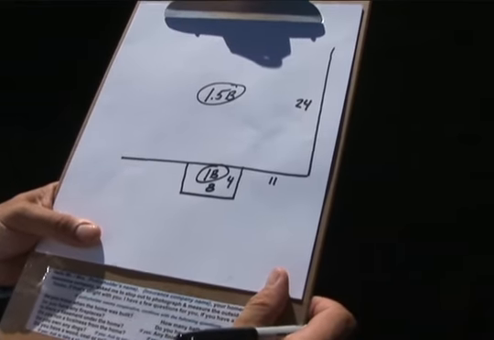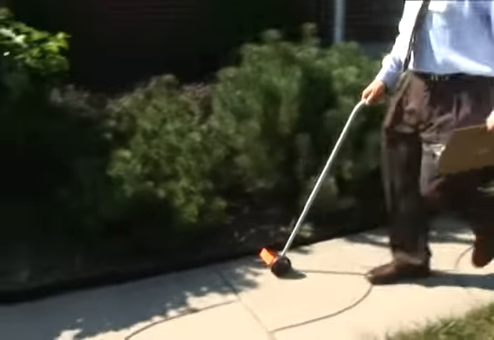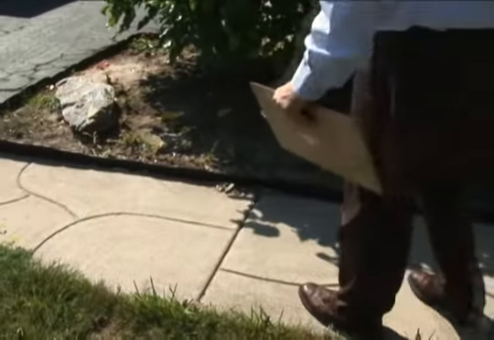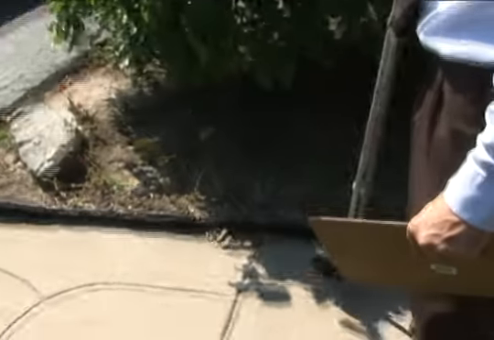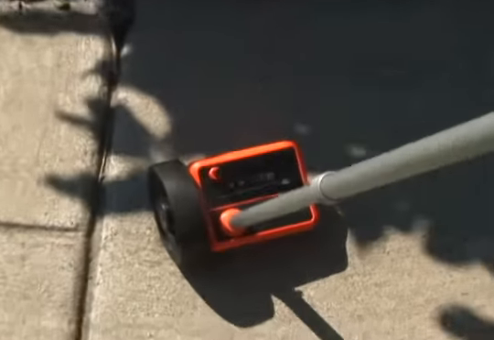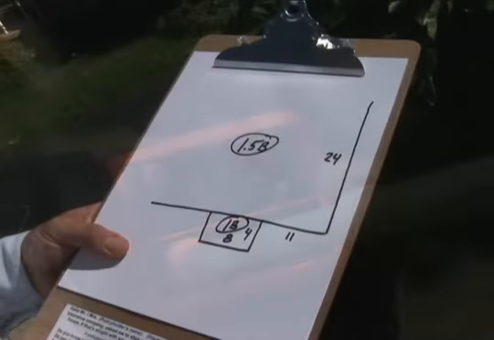Continue your diagram by measuring from the left side wall of the 1 story section to the front left corner of the main living area. Sometimes you'll have to work around landscaping or other obstacles by taking your measurements a little further away from the home. Be sure to write the measurements on your diagram.